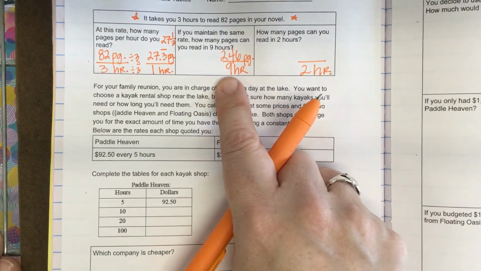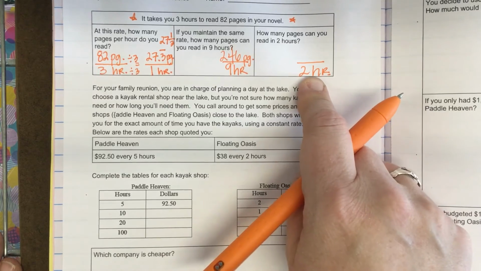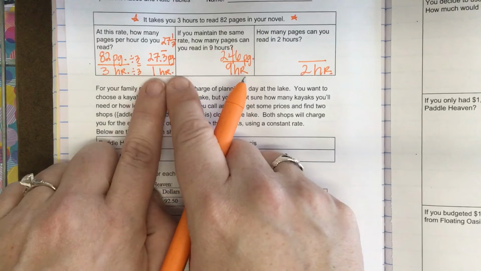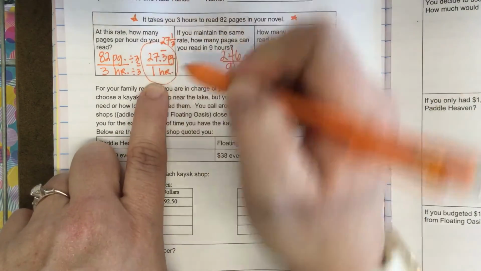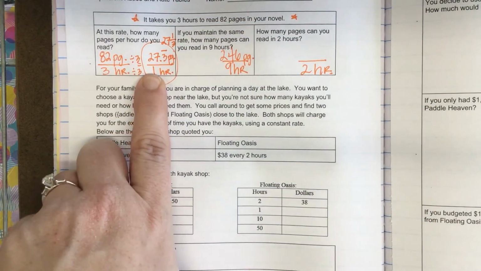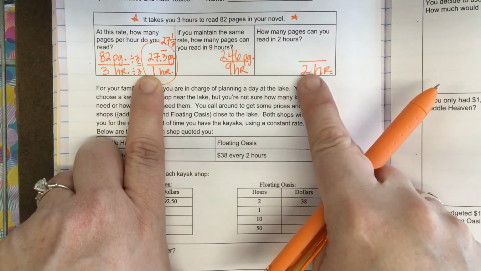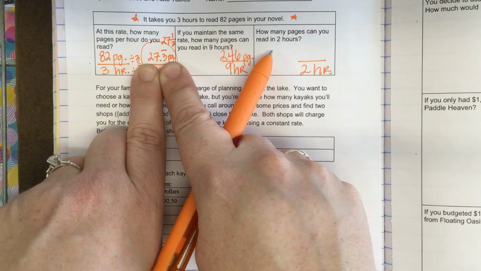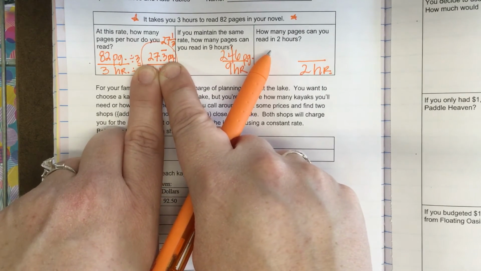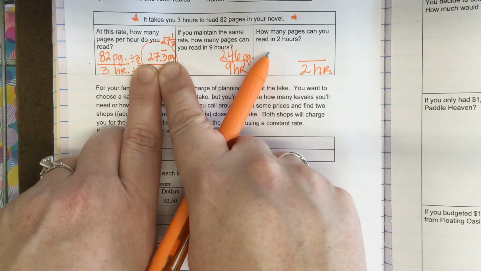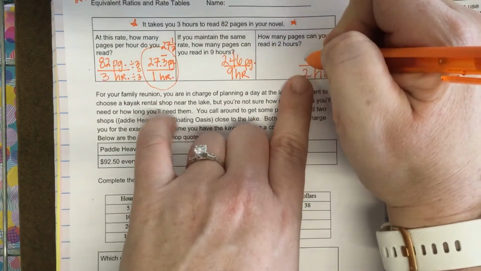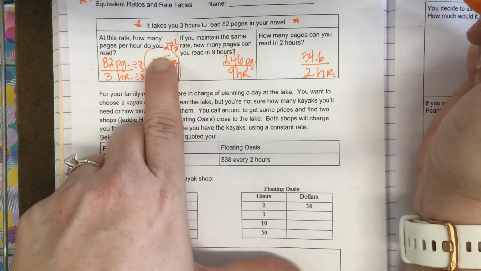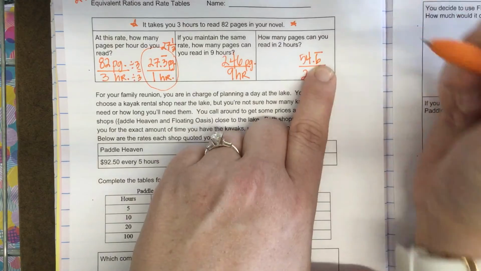So I'm probably most likely going to want to go here because I can do 1 times 2 to get 2. And I can do 27.3 times 2 to get 54.6. And since this is repeating, this will also repeat.